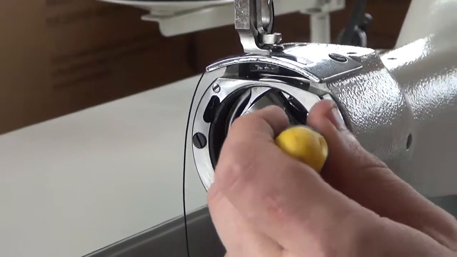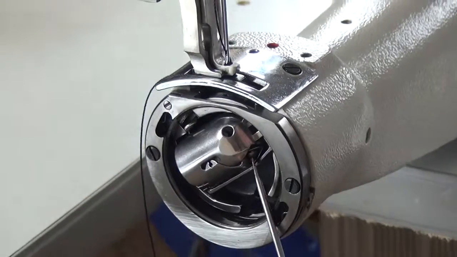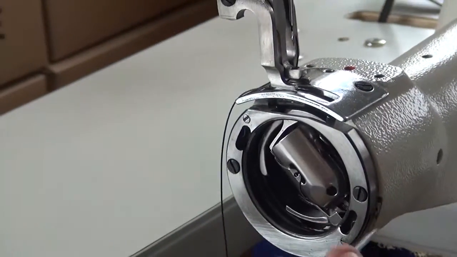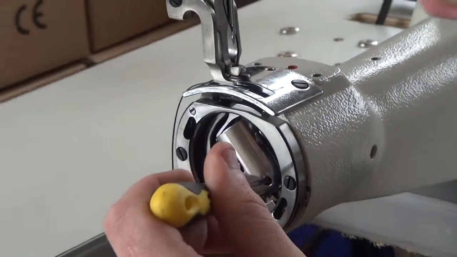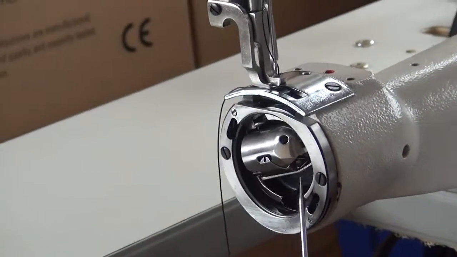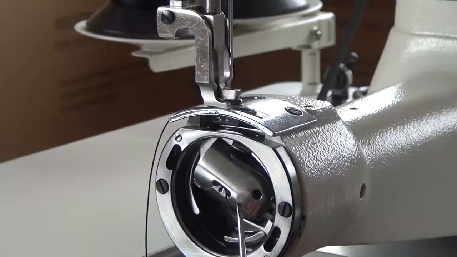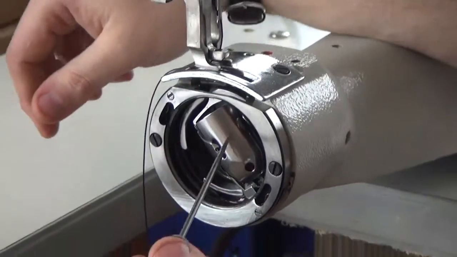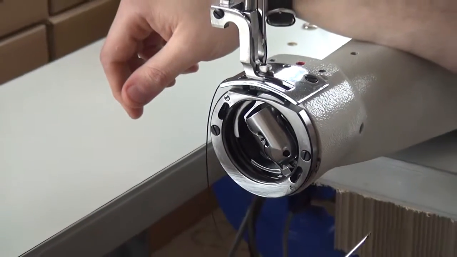But what you have to do is loosen this screw before you make any adjustments on this screw underneath. So again, we're going to loosen this screw. You don't have to remove it, just loosen it, and then that enables you to tighten or loosen this screw down here. Now generally, right now we're running a size 277 thread in the bobbin for this sewing machine.